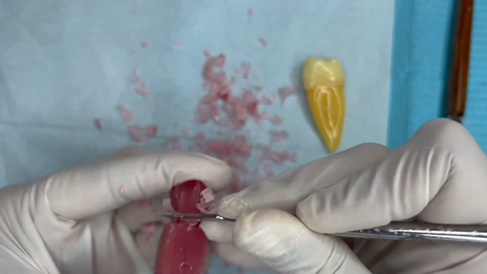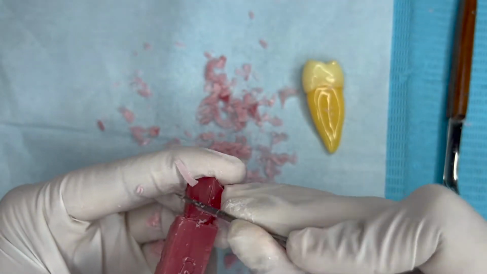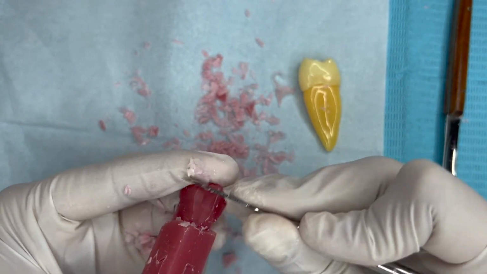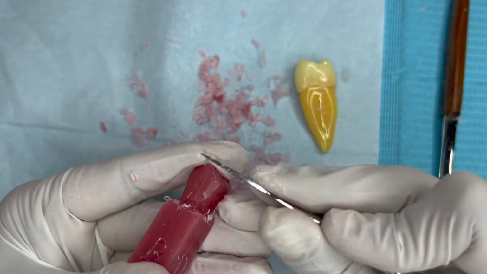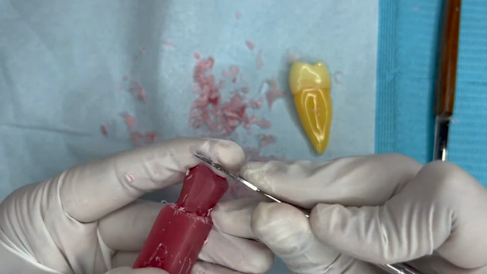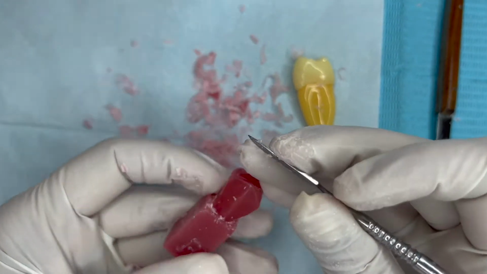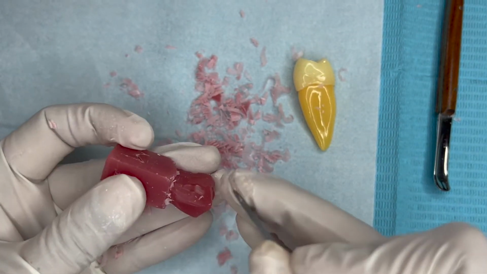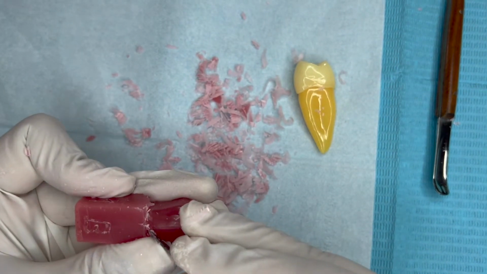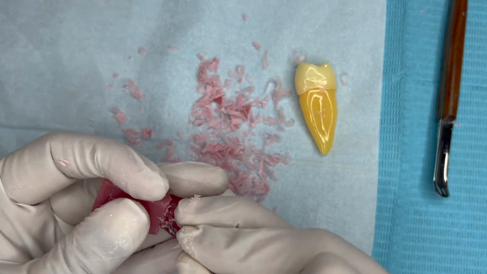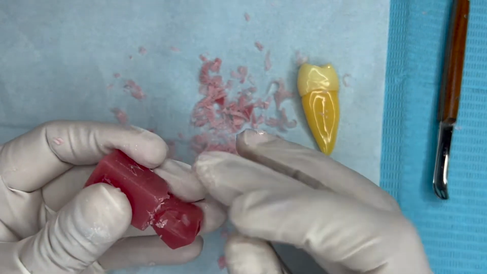Similarly, in the lingual side also. The lingual cusp is little shorter than the buccal cusp. Define the buccal side cusp slopes similar to the canine. In between, define the cervical area repeatedly.